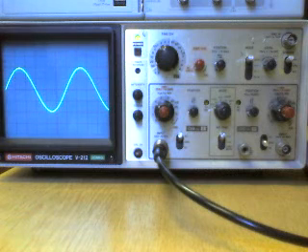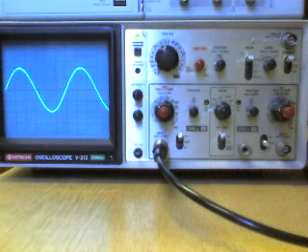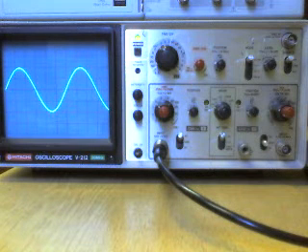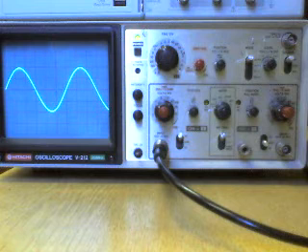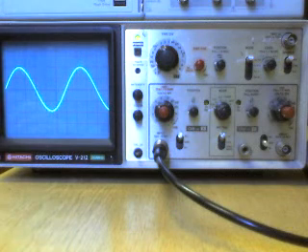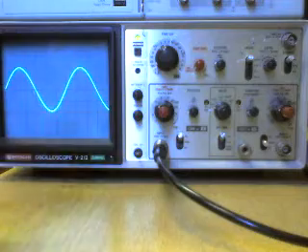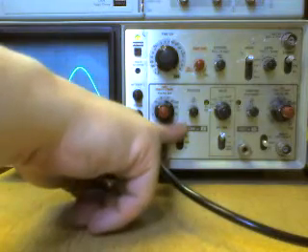If you want to work it out as a frequency, then it's just 1 divided by the time period. And in this case, it would be 333 Hertz. Job done.